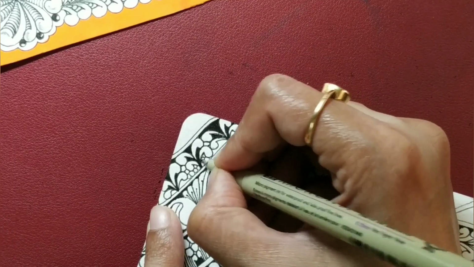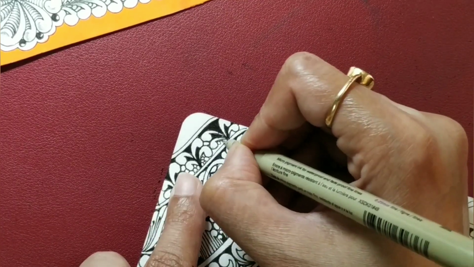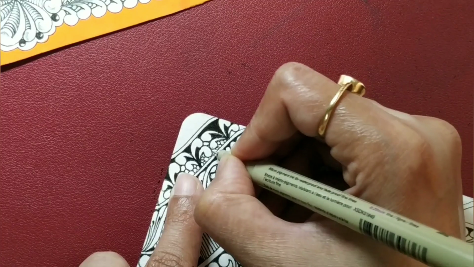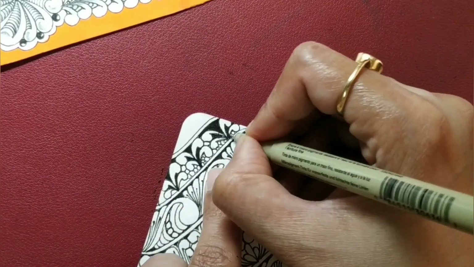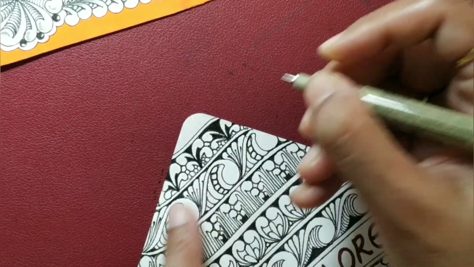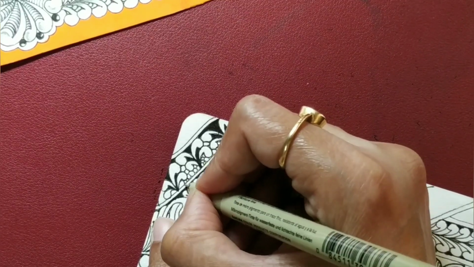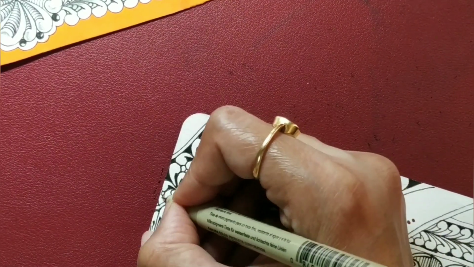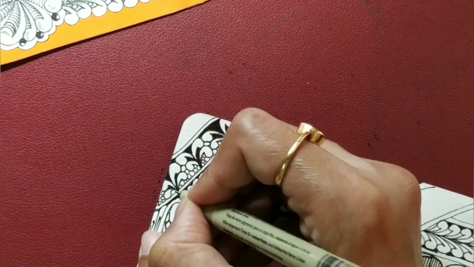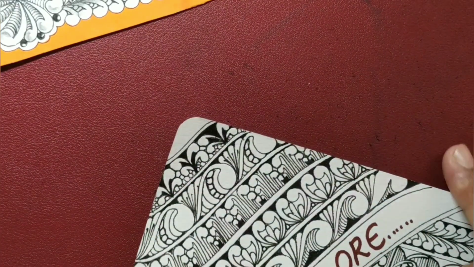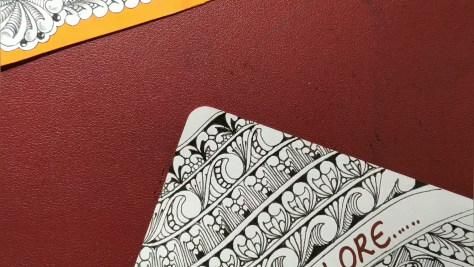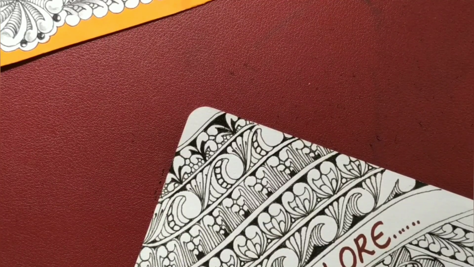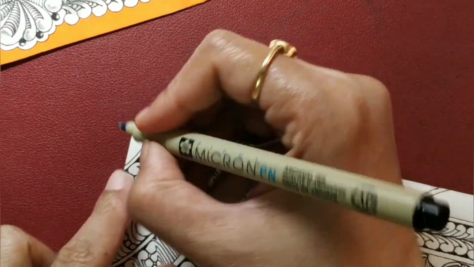Similar to the flux that we drew. But when you draw it this way as a border, it looks a little more different. Right? And then we are finally left with these two little sections.